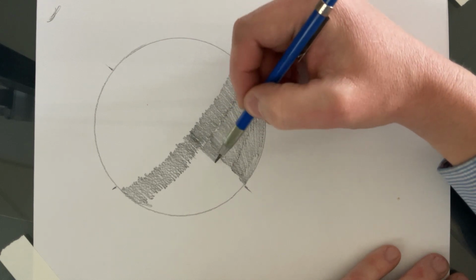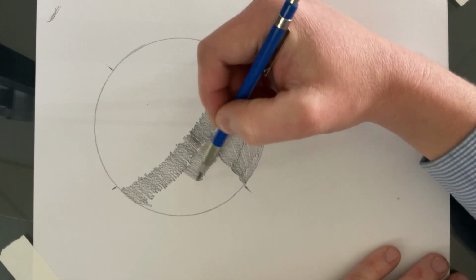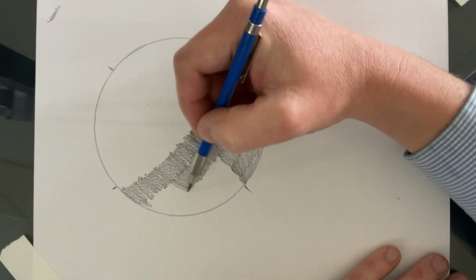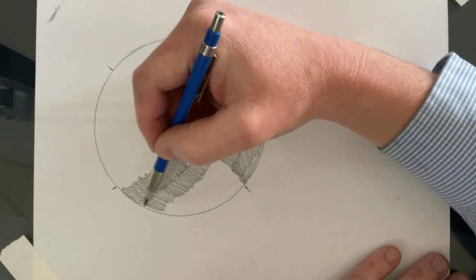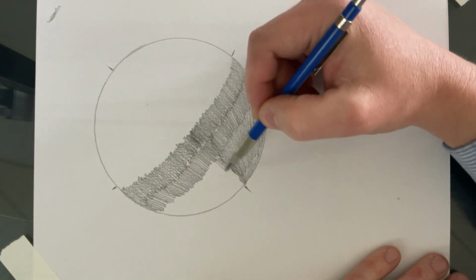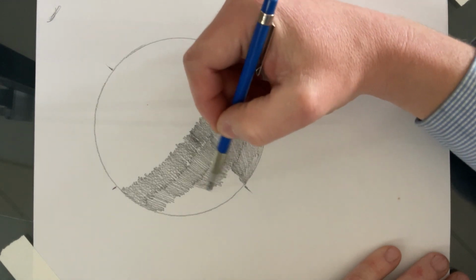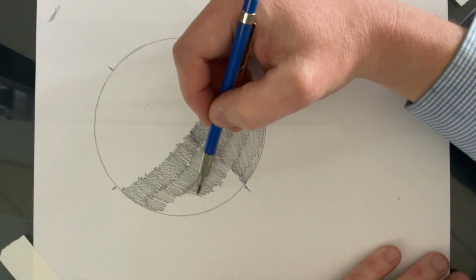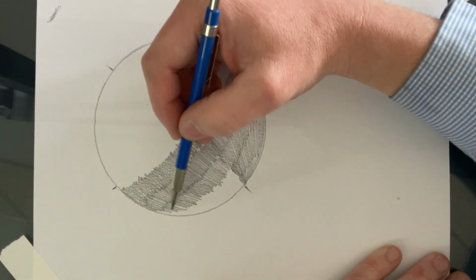In here. Going in lots of different directions because it's starting to change because I'm looking at the curve of the surface.